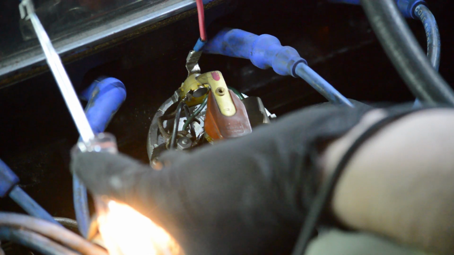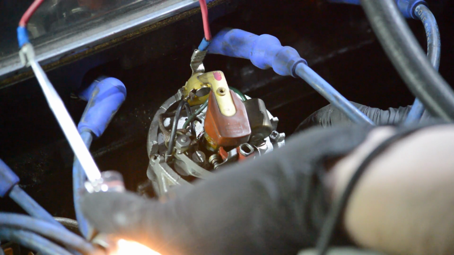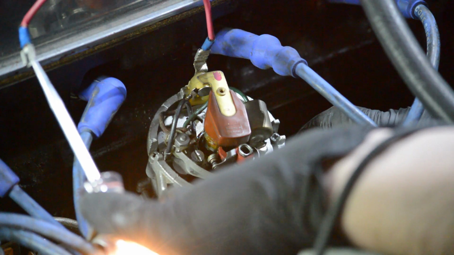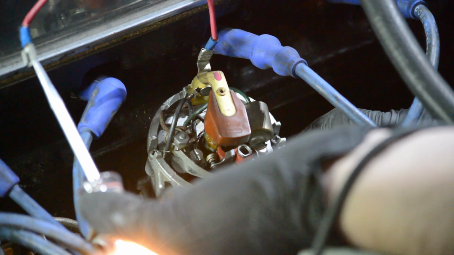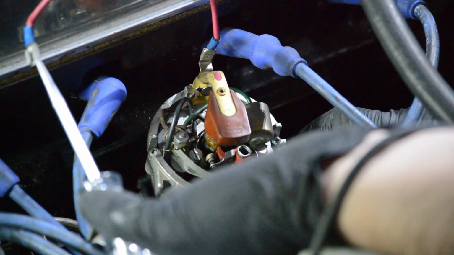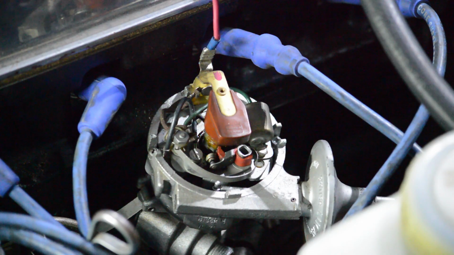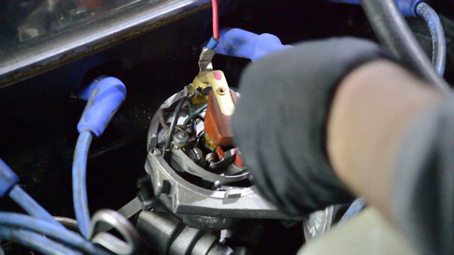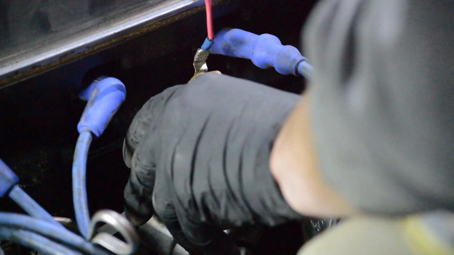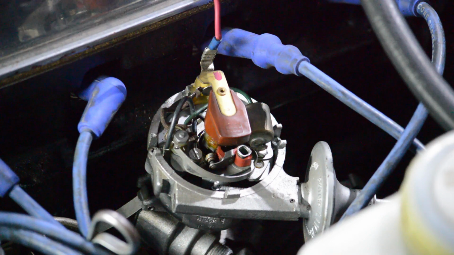So all you have to do, the distributor needs to be loose for this. Rotate the distributor the opposite direction of whichever way the rotor is going to spin until that light goes out. And right there is where we want it to fire. That's it. You can tighten it down. Or you could accidentally bump your distributor and move it around first.